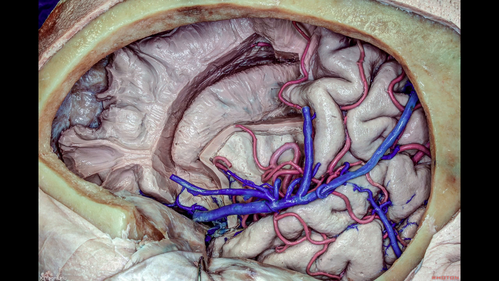In fiber dissection, the callosal fibers at the level of the superior frontal gyrus, the frontal horn and body of the lateral ventricle, as well as the insular area at the level of the middle and inferior frontal gyri have been exposed.